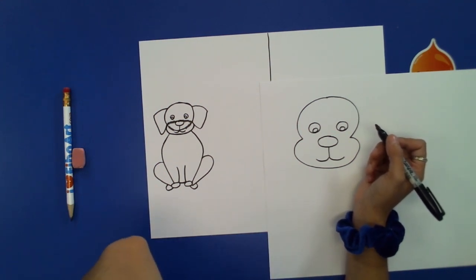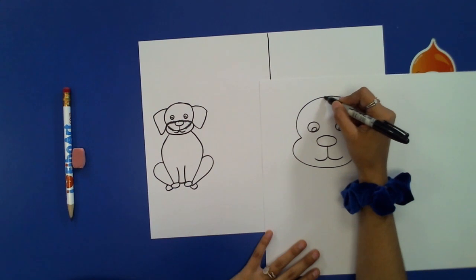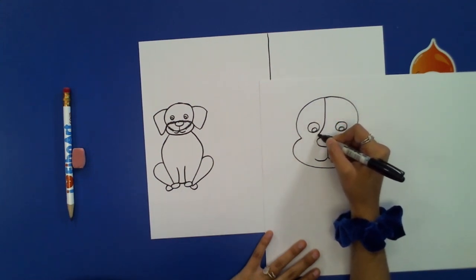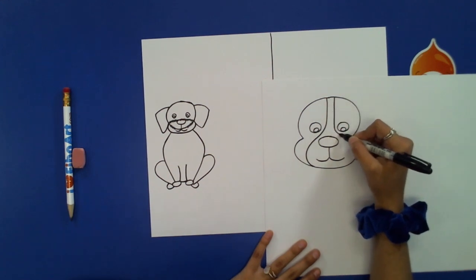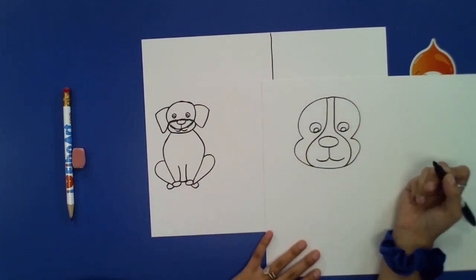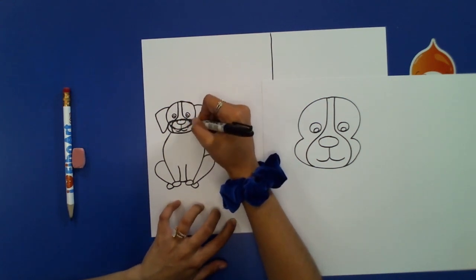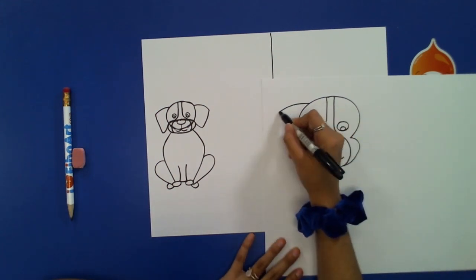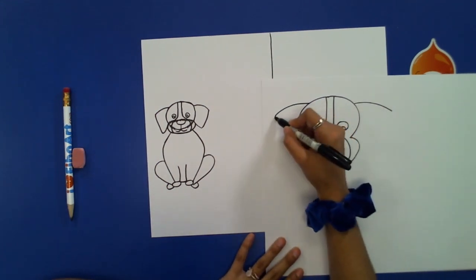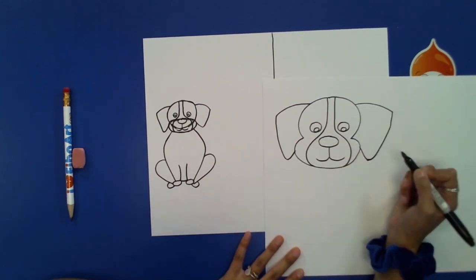And then if you'd like to add a little pattern, maybe you want to add a spot around the eye or a patch of spots anywhere else on the body, that's up to you. I'm going to draw this pattern that comes down the middle of the face and brings around the snout. Down the middle and around the snout. Okay, so I'm going to do that again here. Just so you can see the full effect, I'm going to draw my dog's ears here.